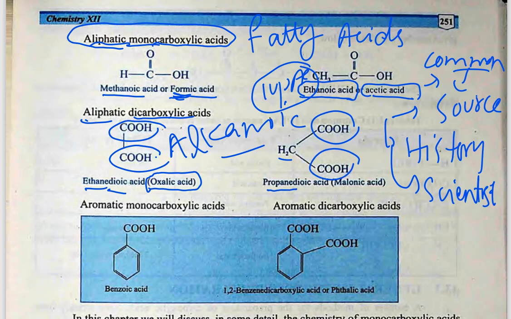This is called propanedioic acid, also known as malonic acid, and malonic acid is an inhibitor for fumaric acid. Actually, it is an inhibitor for further enzymes, and this is an example of carboxylic acids.